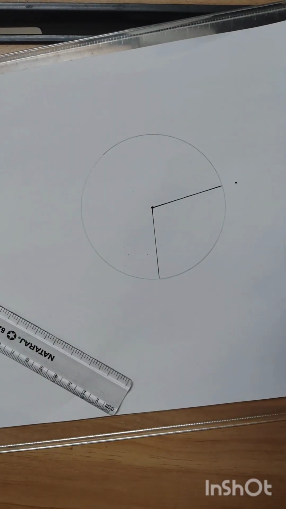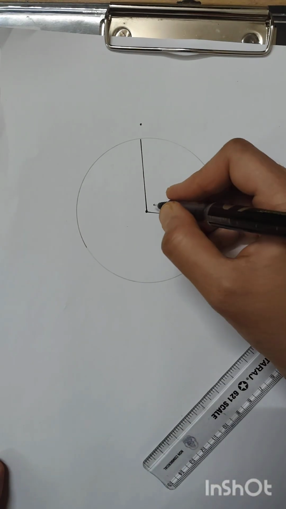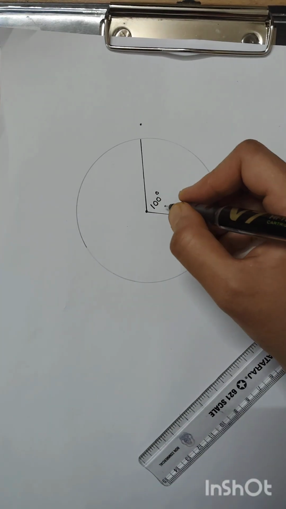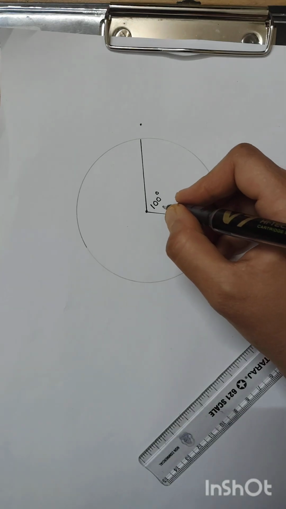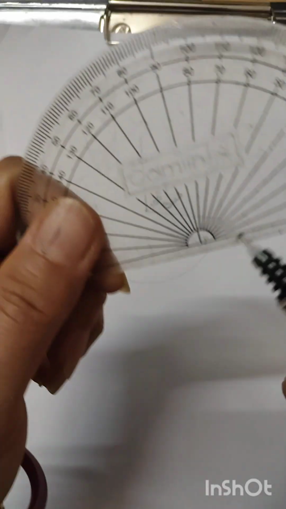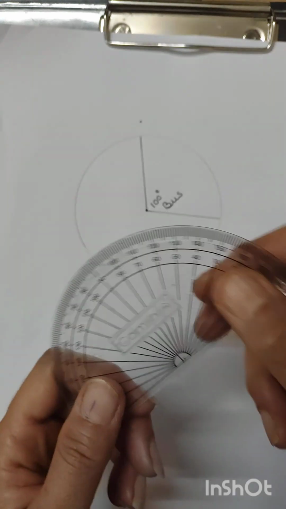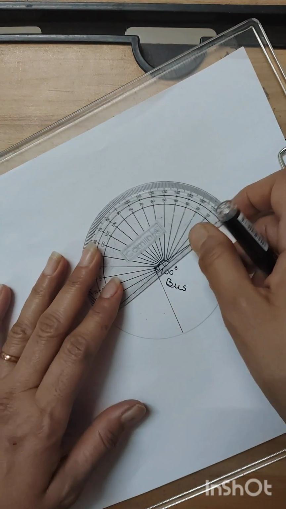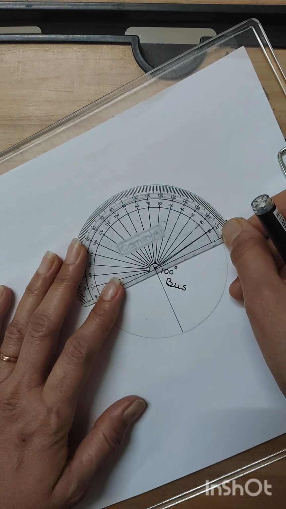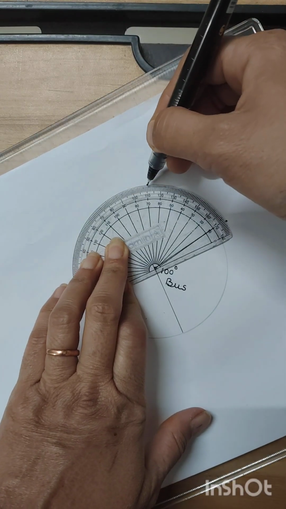Look, there is a dot. So what you are doing? First, you write the degree, 100 degrees, and it will represent the bus students. So you write the bus. Then you start to color it. You can color now, otherwise you put all the angles, then color, it is also okay.